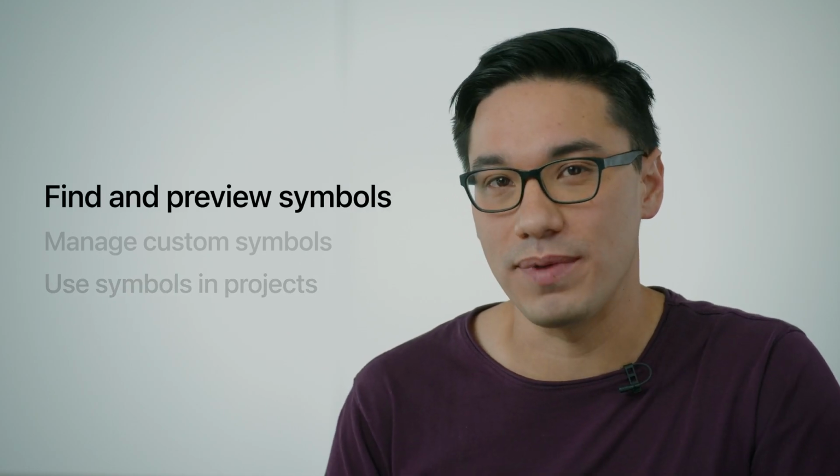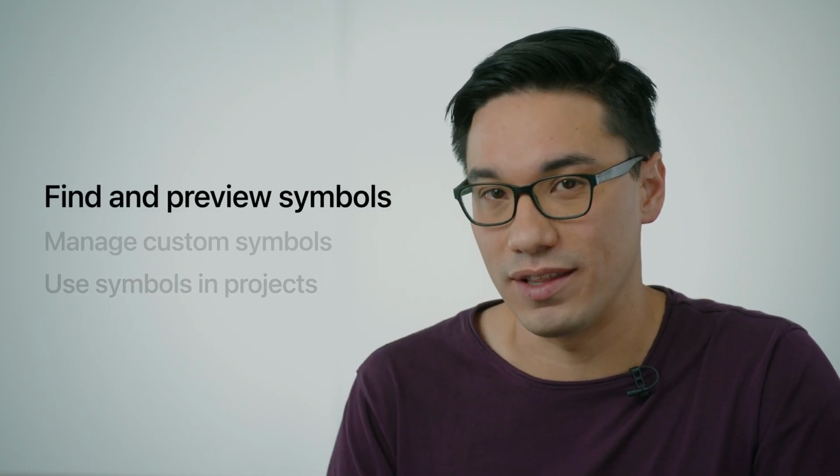Now, I've got an idea for a card game app. I want my family to be able to play games together even if we can't be in the same room. So let's dive into the SF Symbols app and find some symbols I can use in my UI.